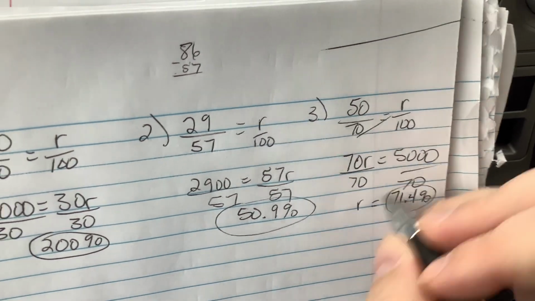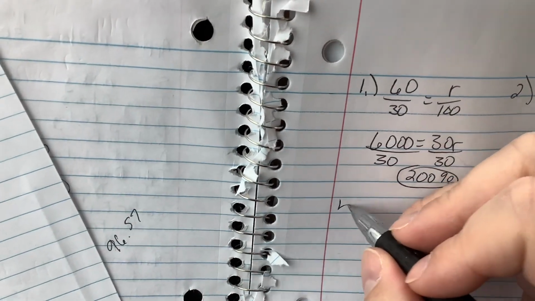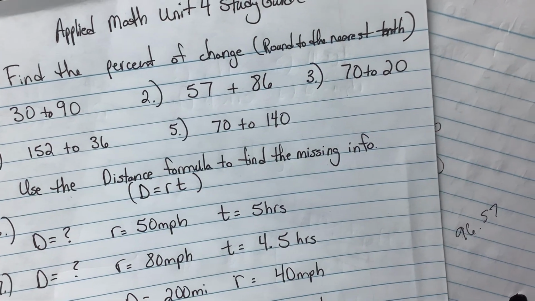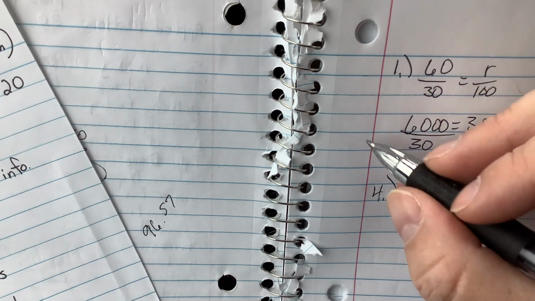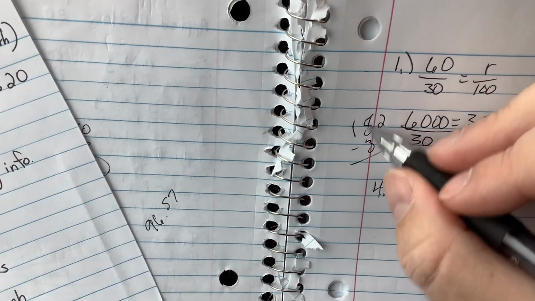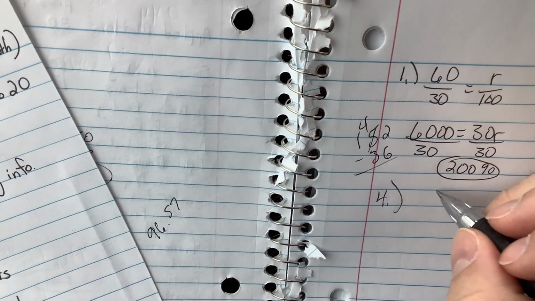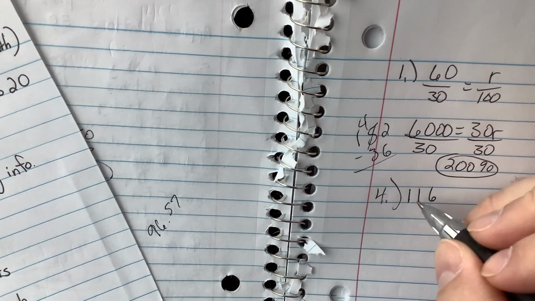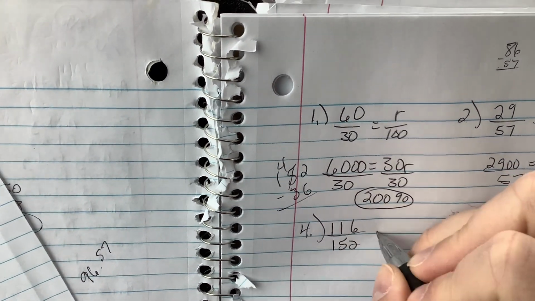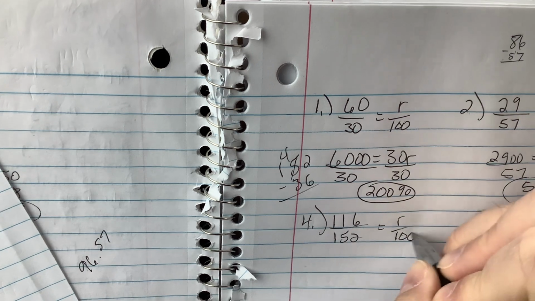So doing this in the car, I hope you guys don't get dizzy because there's going to be a lot more moving here. 152 to 36. Okay, so we need to find the amount of change first. 152 minus 36 is 116. So amount of change of 116 over the original amount, which was 152, equal to r over 100.